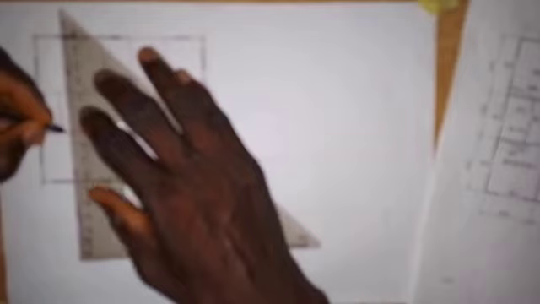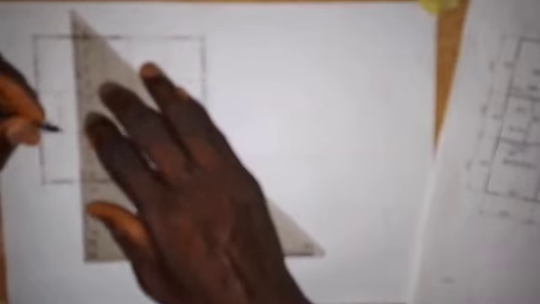Okay, so we also have another one here. So we take 9 millimeters up and we join this together. Okay, so we have fixed these two doors.